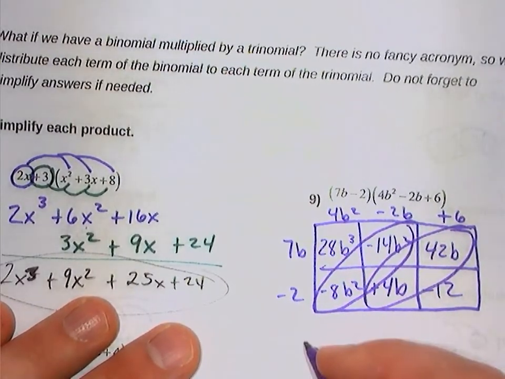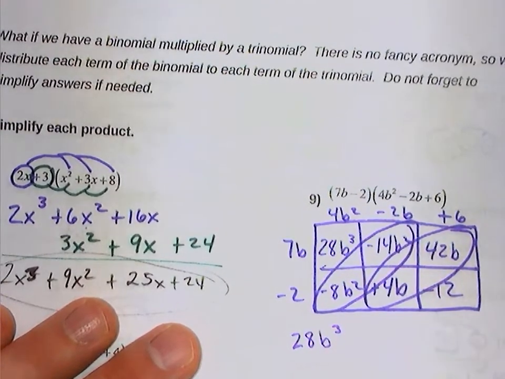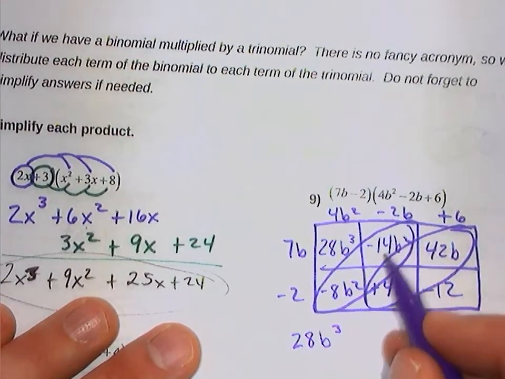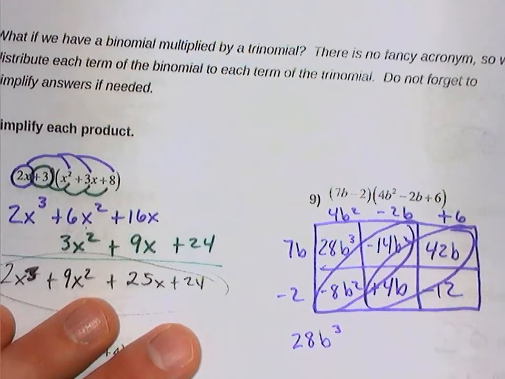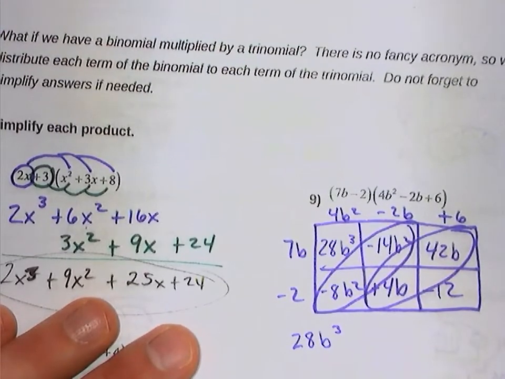So my first term is 28b cubed, right? Then I put these two together. What's negative 14 minus 8? If you owe me 14 bucks and borrow 8 bucks, now you have, how much do you owe me?